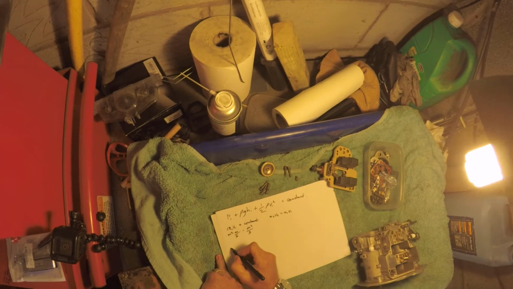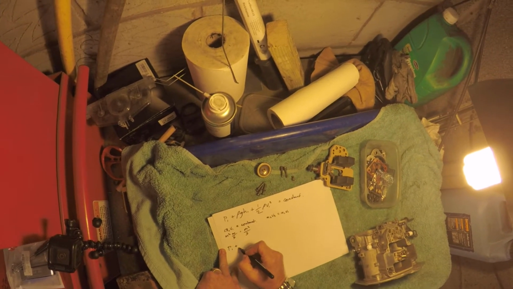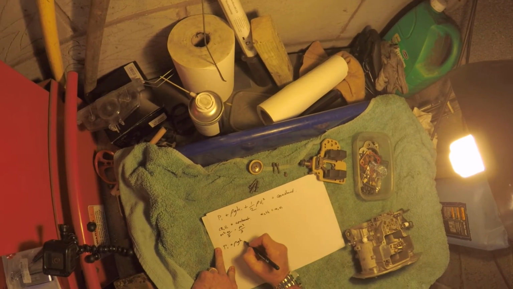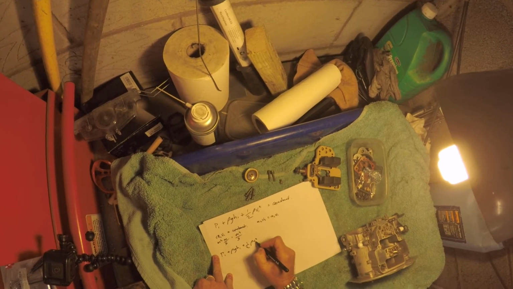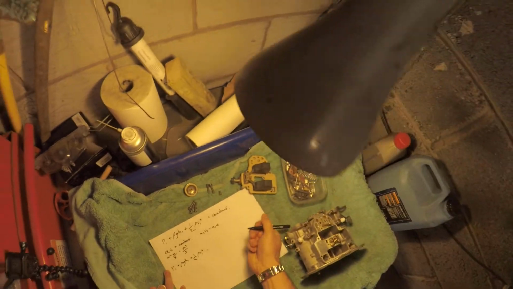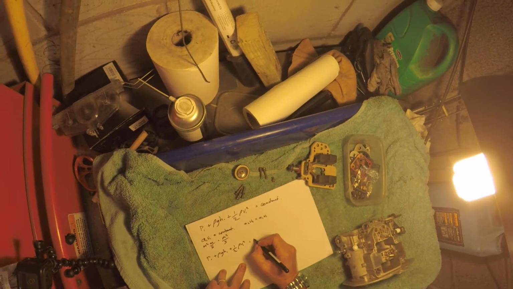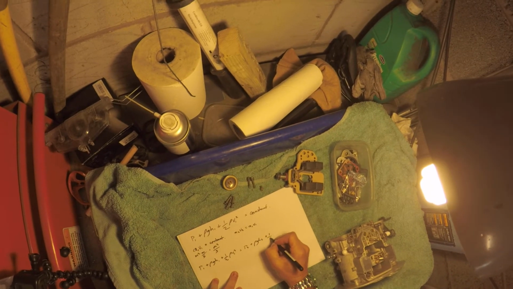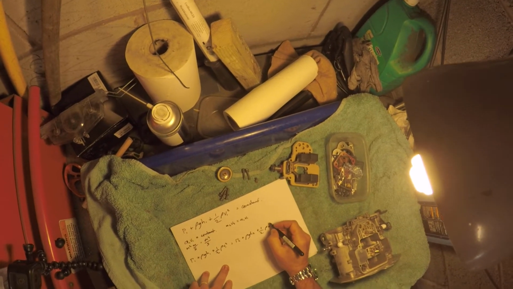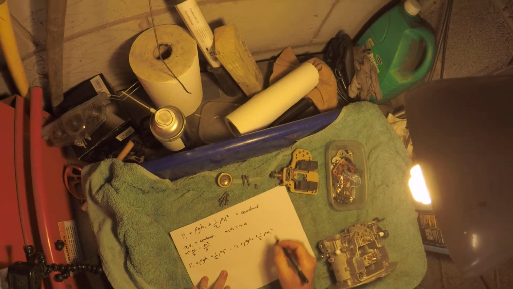So in this example, you've got P1 plus rho g h1 plus half rho v1 squared, which must equal, at your throttle side, P2 plus rho g h2 plus half rho v2 squared.